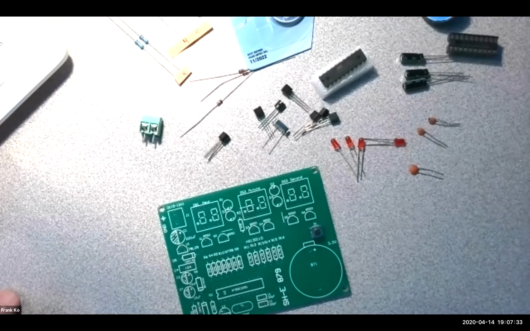All right. Now let's go ahead and take a look at... It looks like in addition to the components, there are some jump wires also in that one, a couple of them.